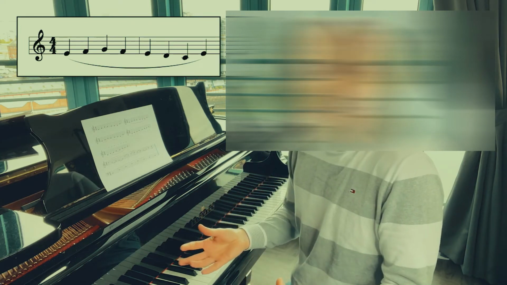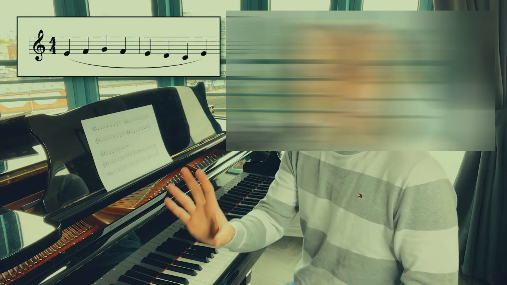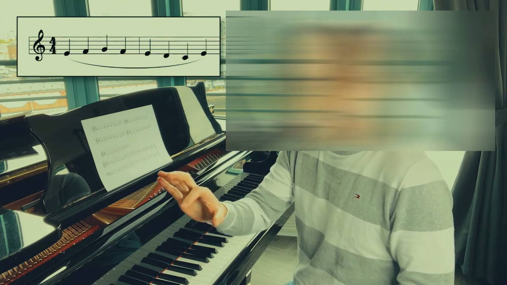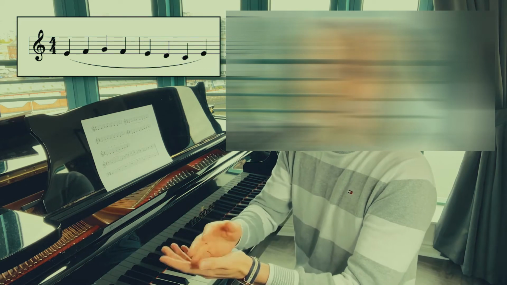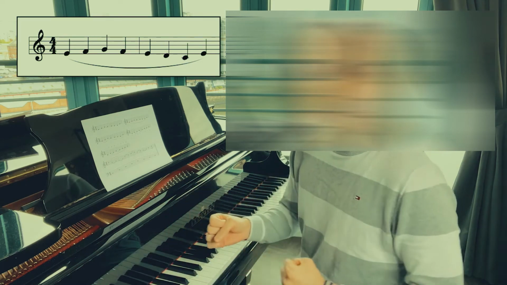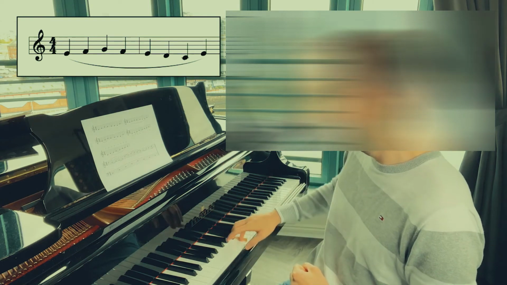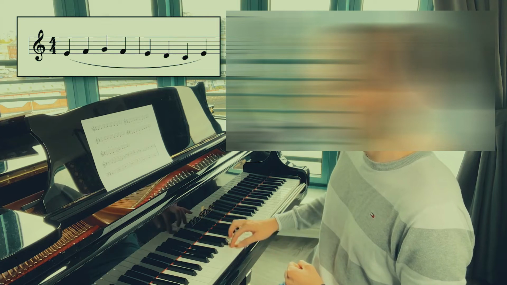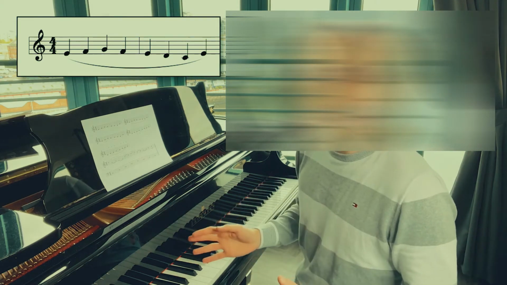But how do we connect notes on the piano? What we need to do is when we press down one note, we're going to hold it until we press down the second note, and that's when we lift the previous one, so there's no gap between them. So here it is in slow motion. And that's called legato playing.